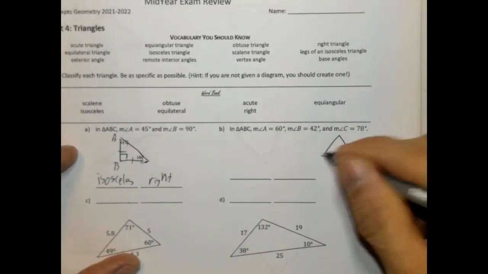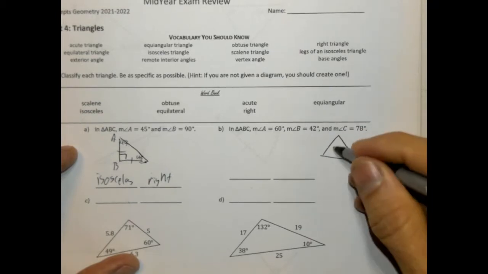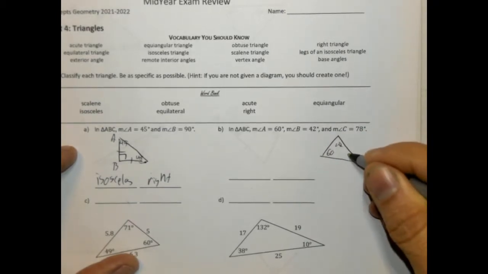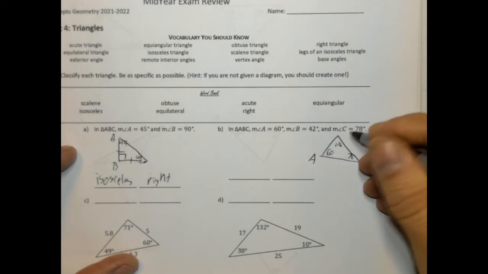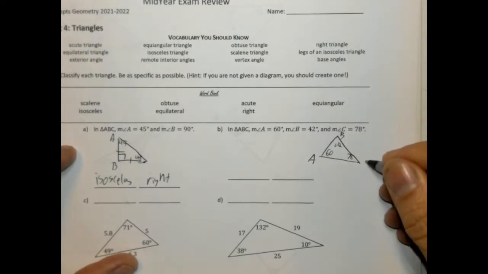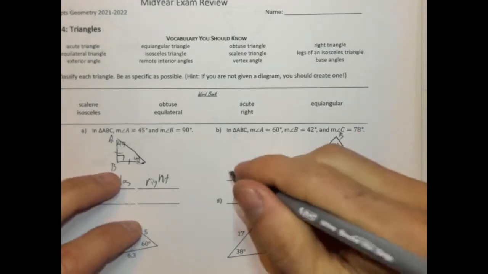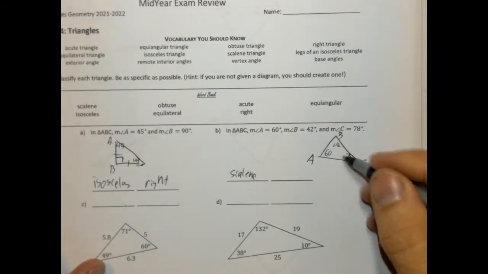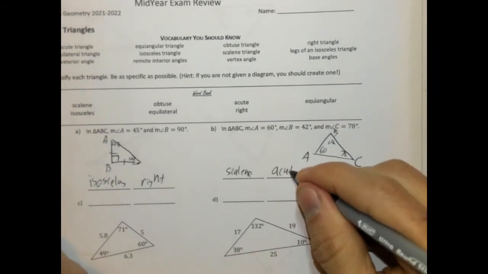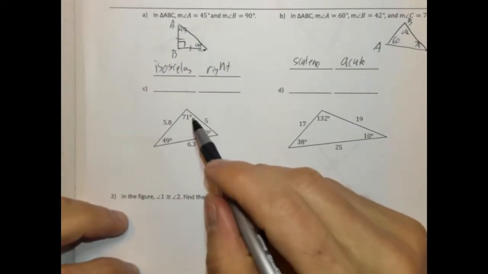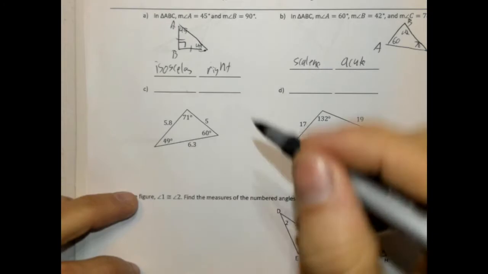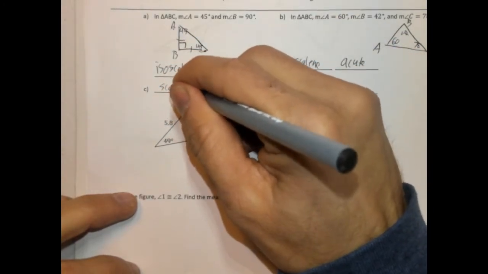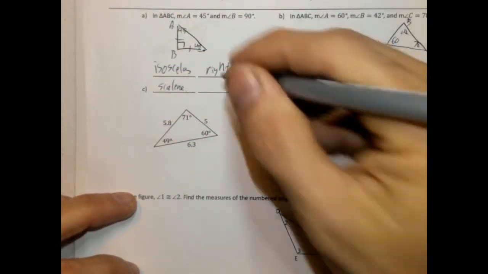So ABC, we have 60, 42, 78. 60 is A, B is 42, 78 is C. They're all different, so it's scalene. All the angles are different, which means all the sides are different. And they're all less than 90, so it's scalene and acute. For C here, all three are different, so it's scalene, and they're all less than 90, so it's going to be acute.